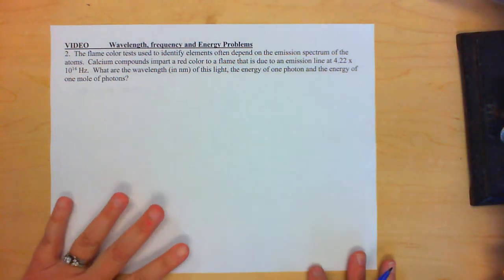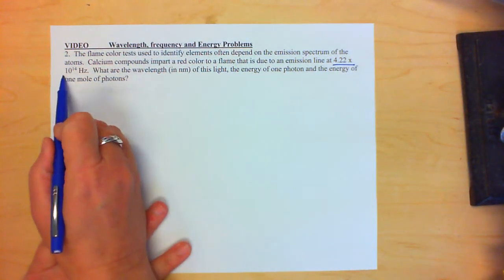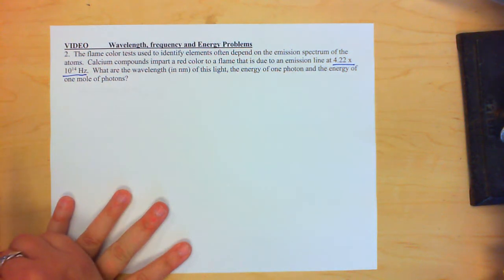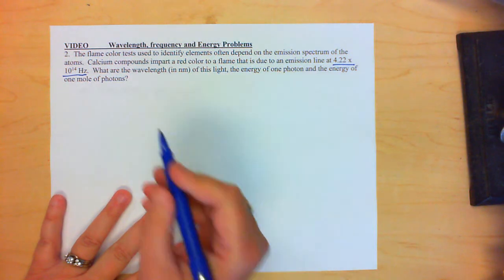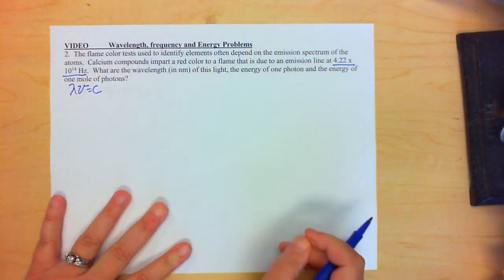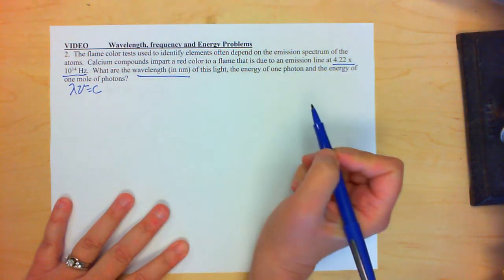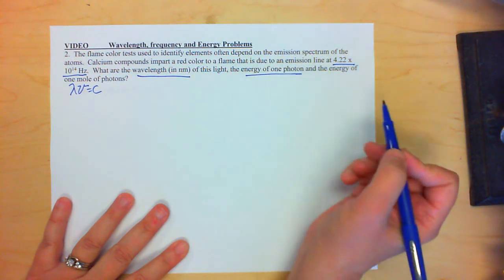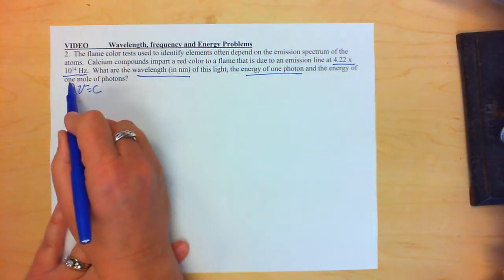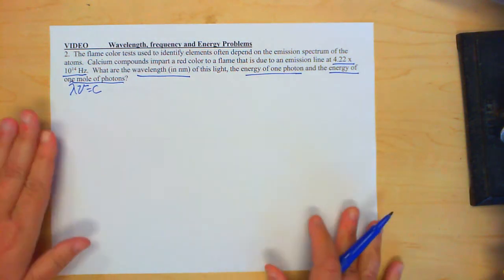This is the second problem we're going to work with wavelength, frequency, and energy. In this problem we're looking at calcium and a frequency of 4.22 times 10 to the 14th hertz. Our equation is still lambda nu equals c, c being the speed of light. We're looking for the wavelength in nanometers, the energy of one photon, and the energy of 1 mole of photons. So we're actually going to end up with 3 different answers.